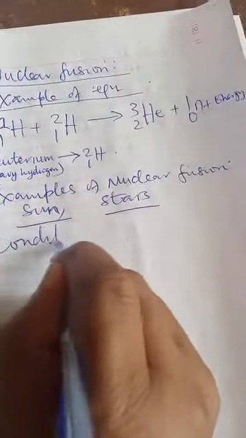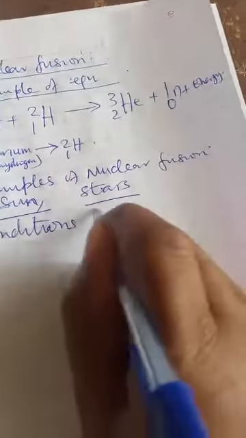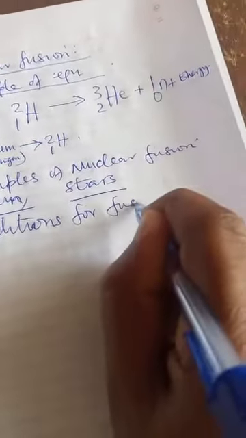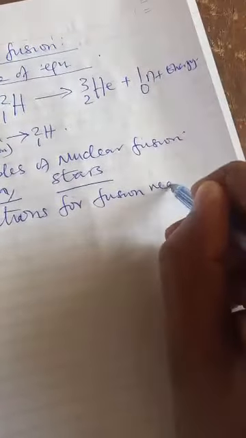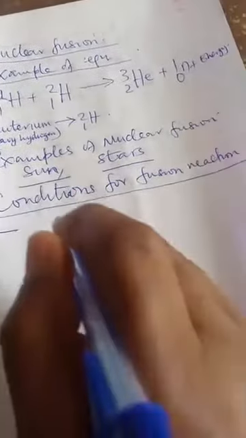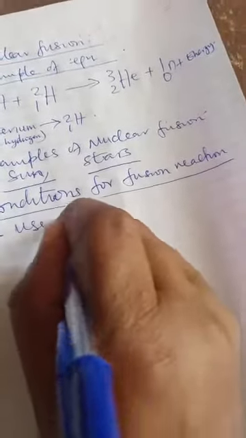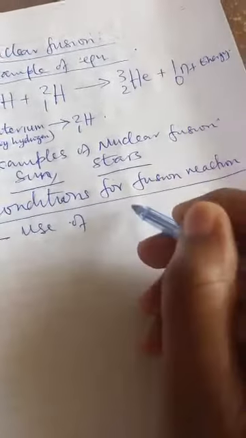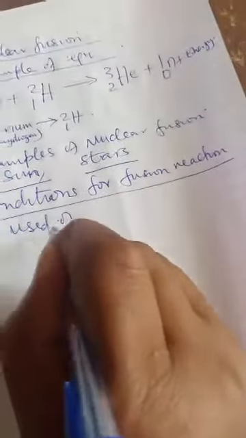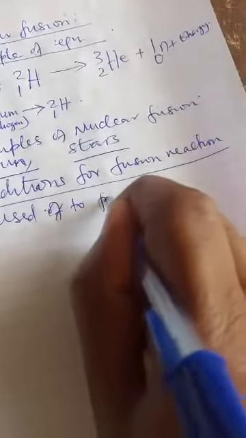Conditions for them to occur: conditions for a fusion reaction in outlined form. Very high temperatures, and we must use hydrogen.